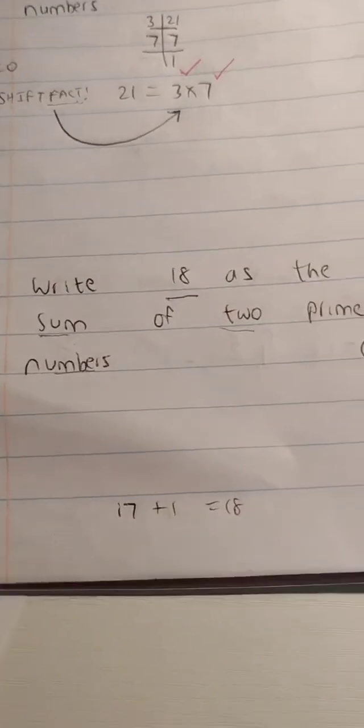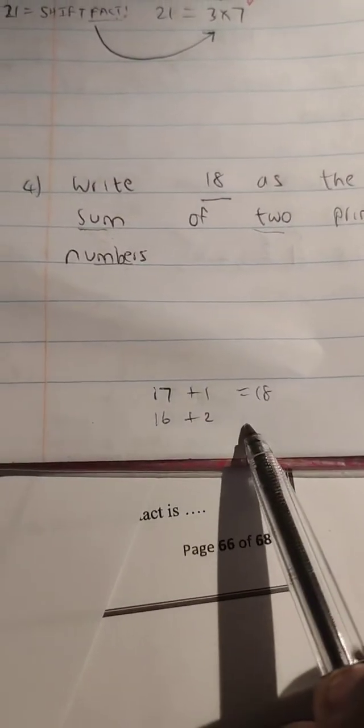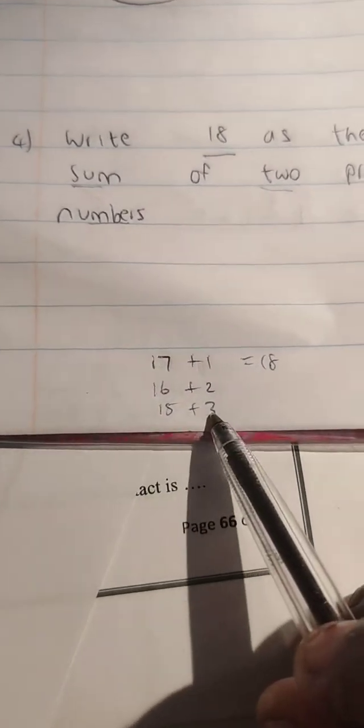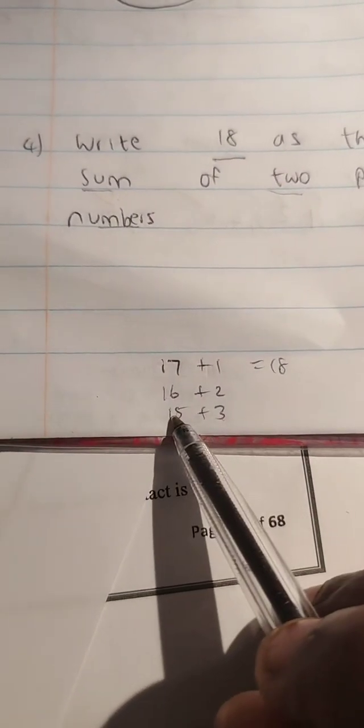The only problem is that 1 is not a prime number, so we can't qualify that. If we come down to 16, 16 with 2 gives us 18, but 16 is not a prime number. We go down, 15 plus 3 gives us 18, but 15 is not a prime number.